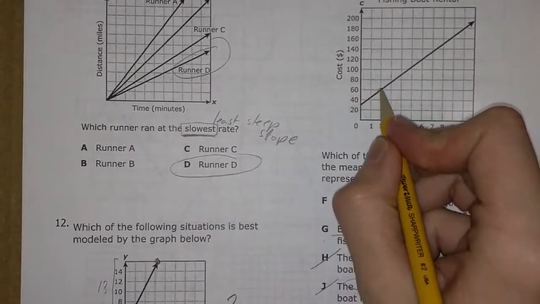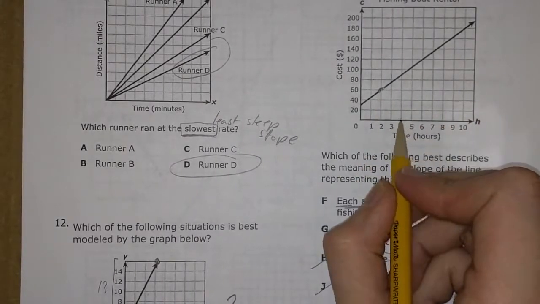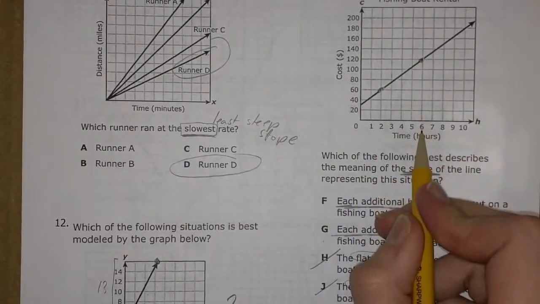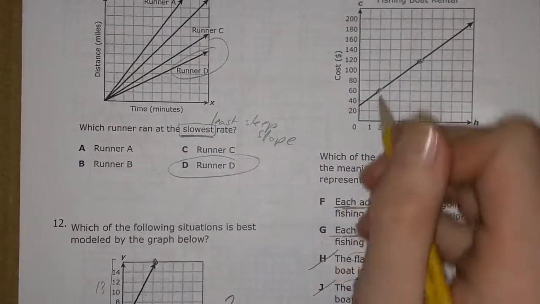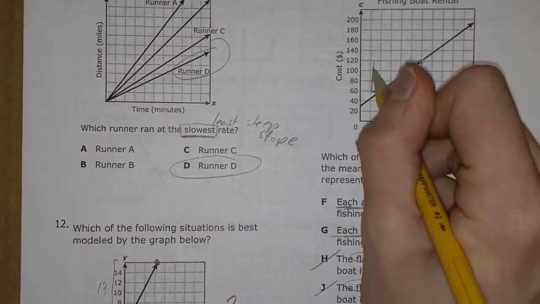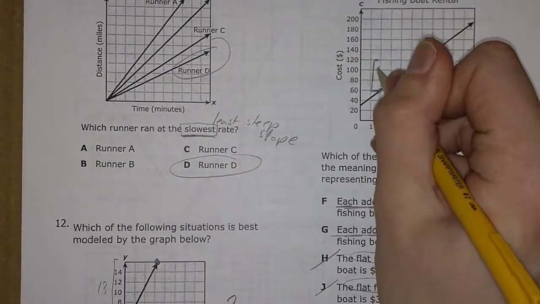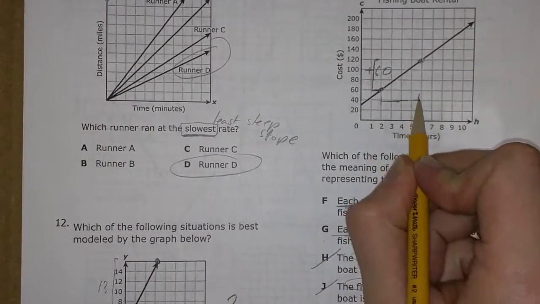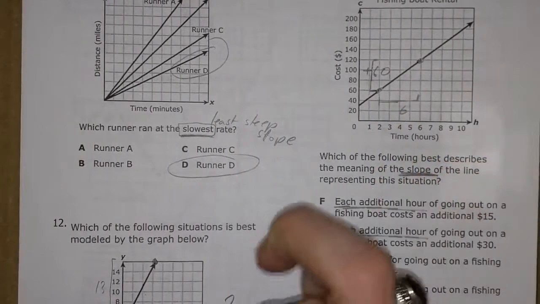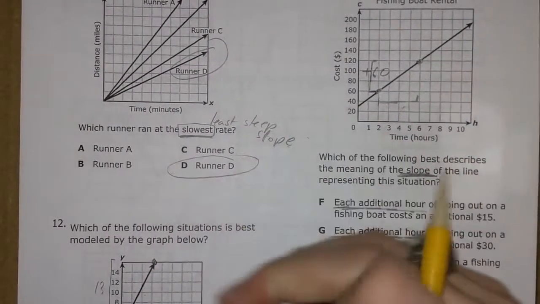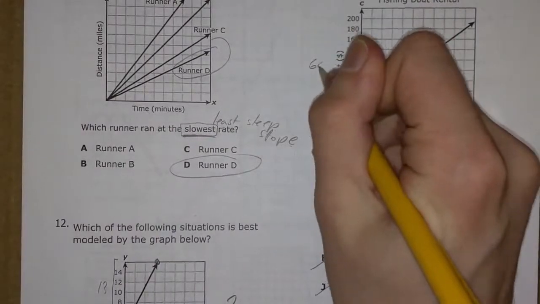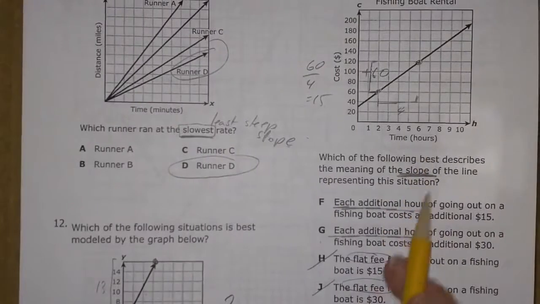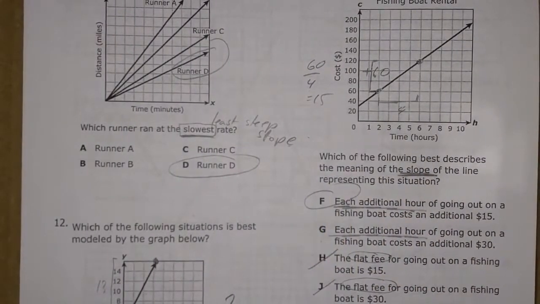So it looks like 2, 60 is a good perfect point. And then at 6, 120 is another perfect point. So the rise is from 60 to 120. And the run is from 2 to 6, that's 4. So rise over run is 15. So $15 per hour, which is F.